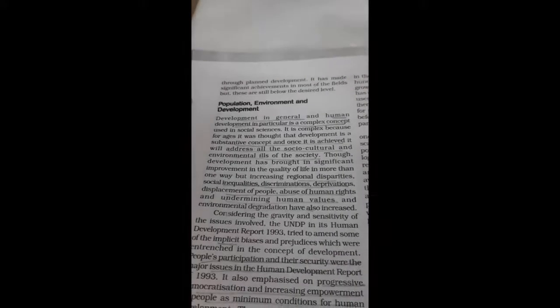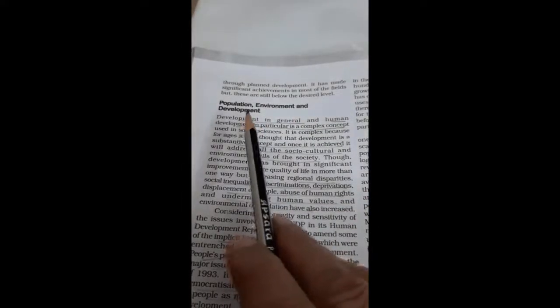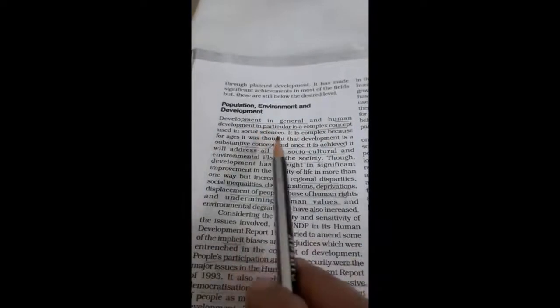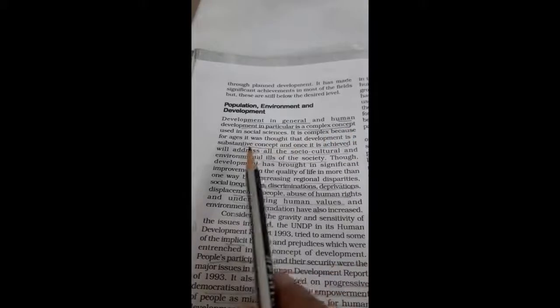Now, let us take the last topic of this chapter: population, environment, and development. Development in general and human development in particular is a complex concept used in social sciences. It is complex because for ages it was thought that development is a substantive concept, and once it is achieved, it will address all the socio-cultural and environmental ills of the society.